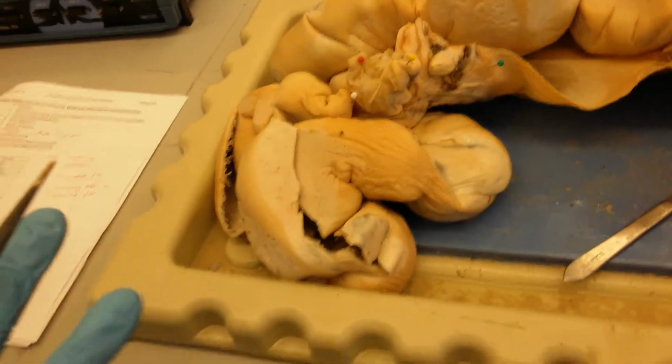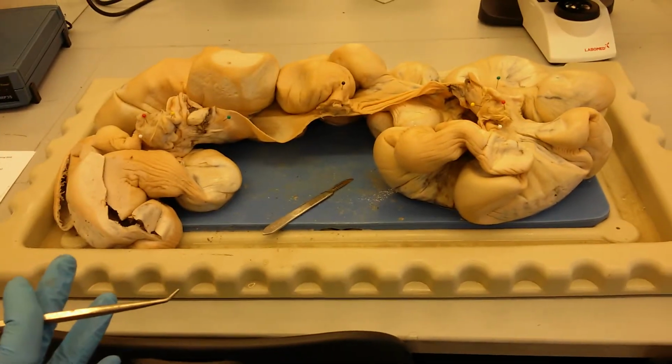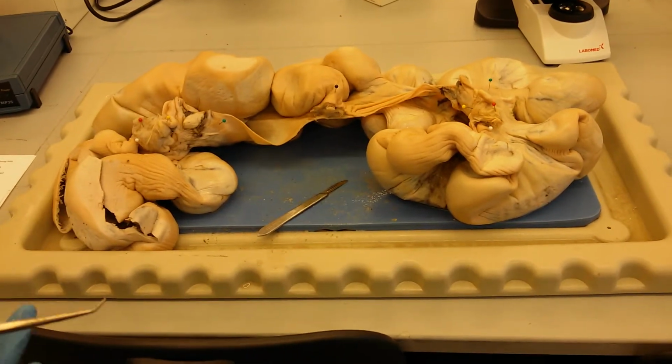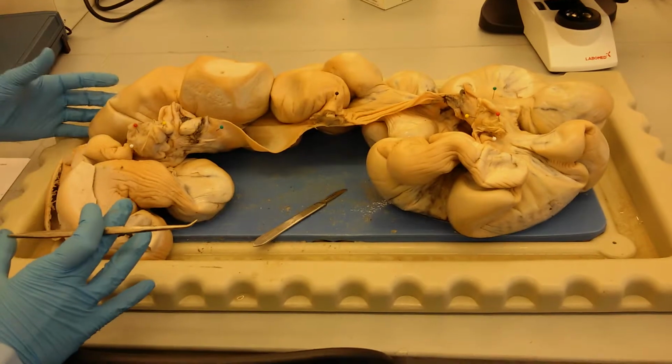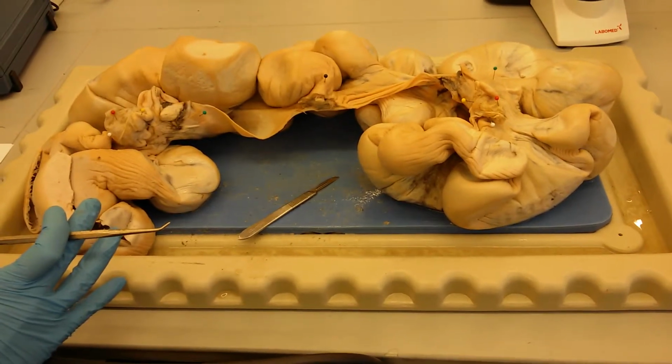Okay, and then if we could get a large. So this right here is the actual uterus from an adult pregnant pig, also known as the sow's uterus.